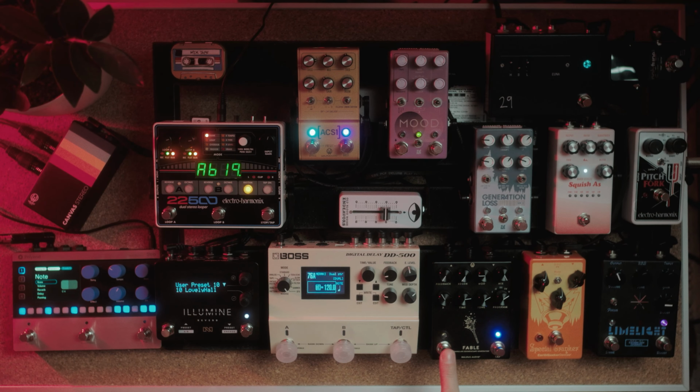And the fourth sound is our drones, or just textural layers, if you will, a textural carpet which plays underneath everything. And for that I have a few options to come up with stuff like this. So I could run Fable completely wet and play just some chords.